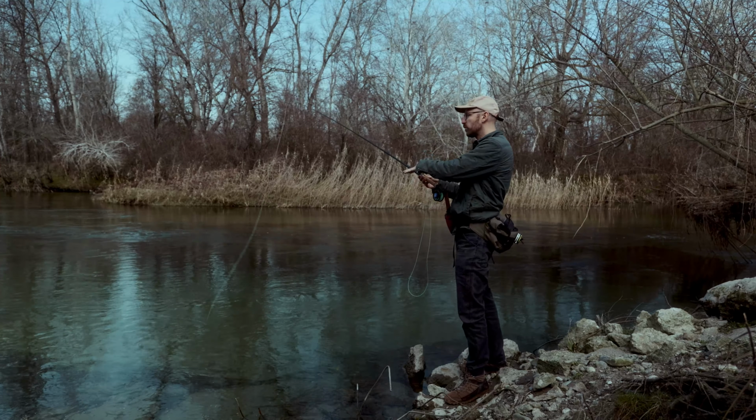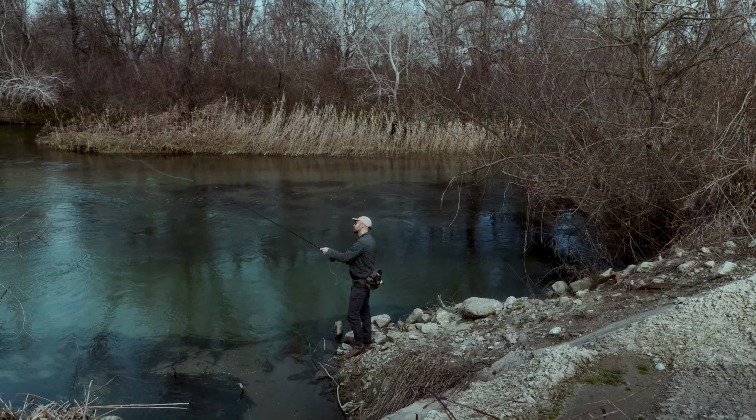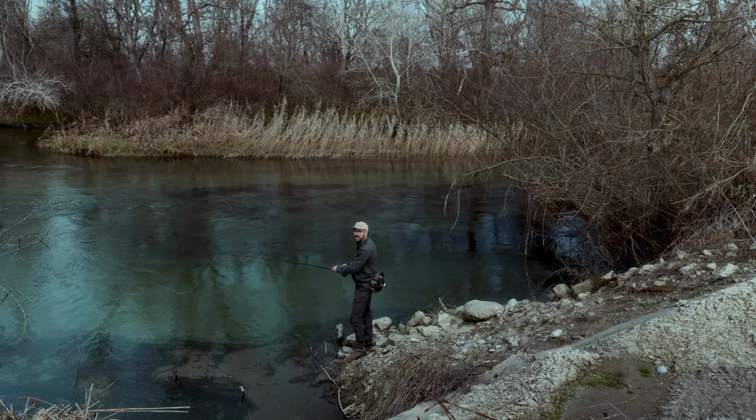The more line you have out, the longer you pause actually. Sounds counterintuitive, but it's so that the line can straighten behind you, and then you fling it forward. So here we're going to show you. We're going to pick up, and we're going to go back. We're going to go 11 and 2, and set the fly down.